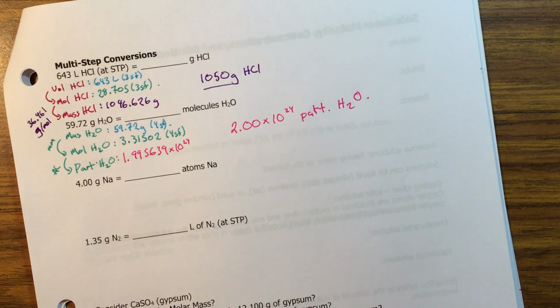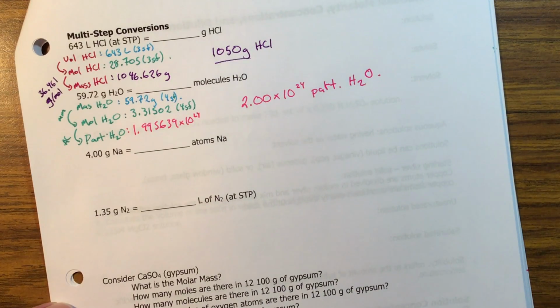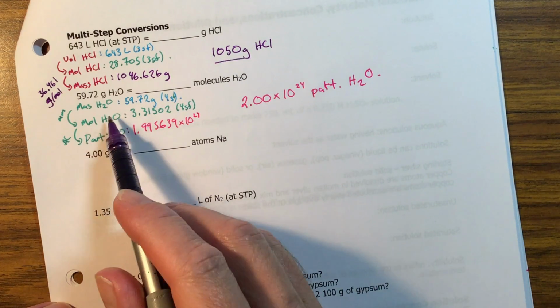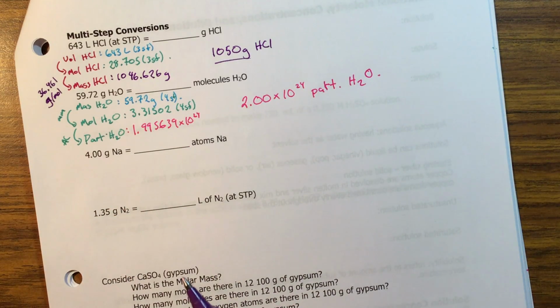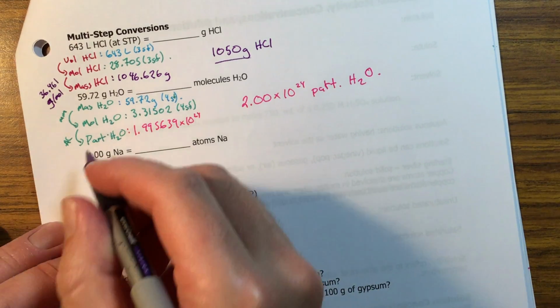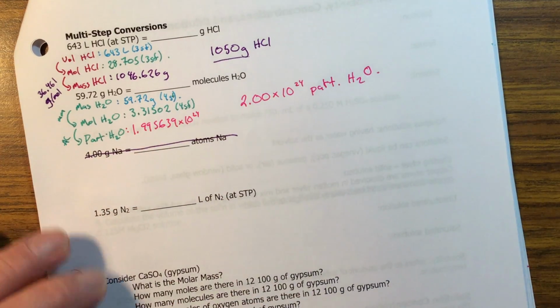Next one, we got 4 grams of sodium, 2 atoms of sodium. Well, you know, this question is the exact same question as this one above. So we're not going to bother with it. We're going to cancel that one out just to save some time.